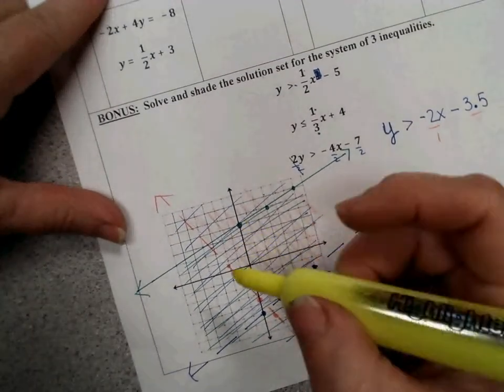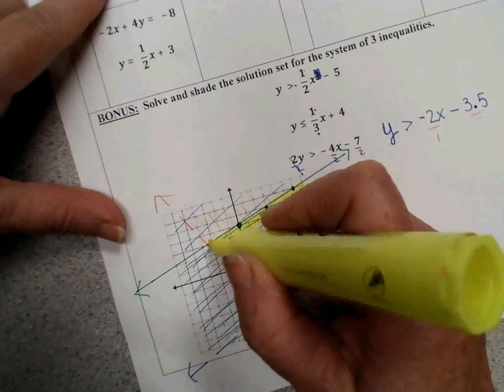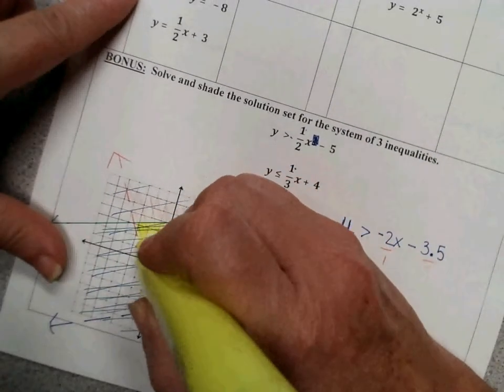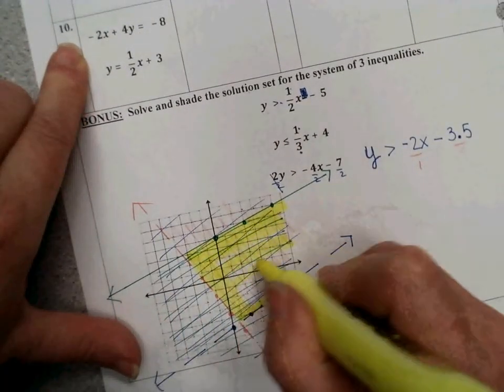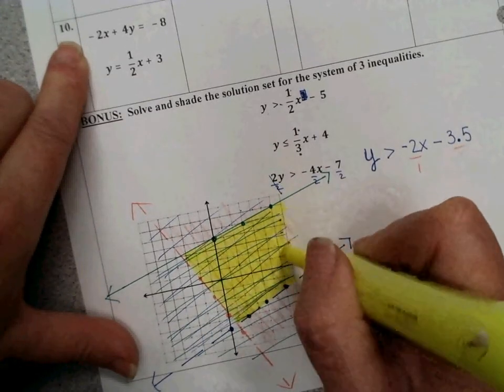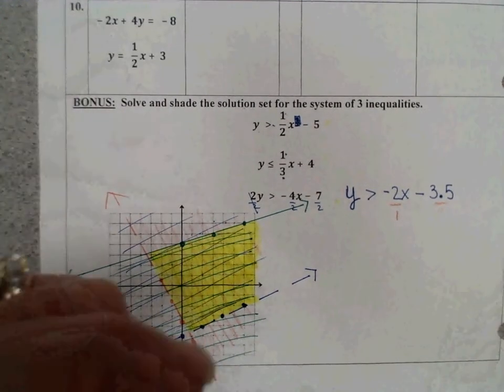My solution set is this green line is the boundary on the top. The blue line is the boundary on the bottom. A red line is the boundary here. And everything in between them is my solution set. So all of these points in the yellow highlighted area will make all 3 of these inequalities true statements.